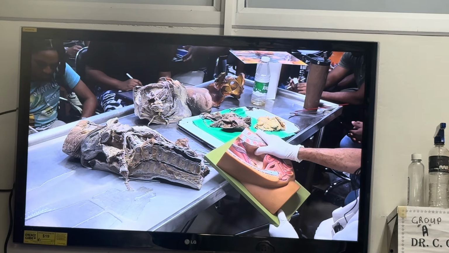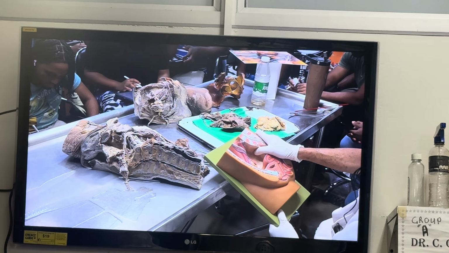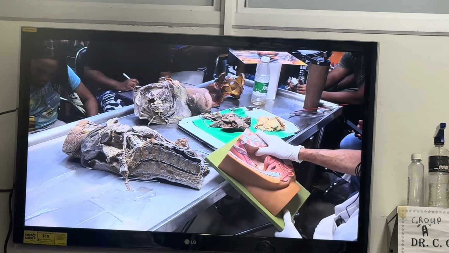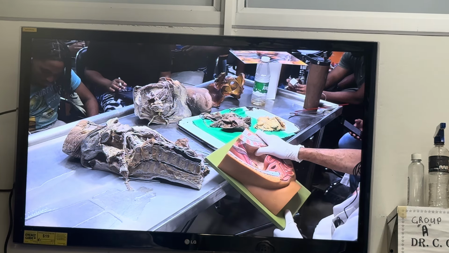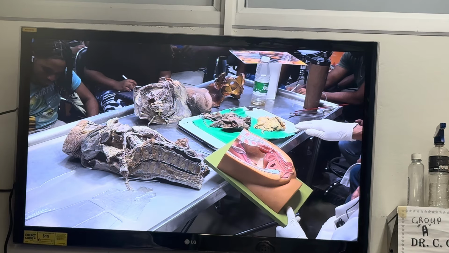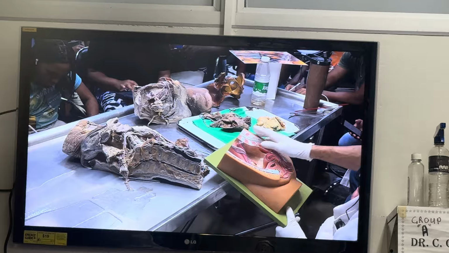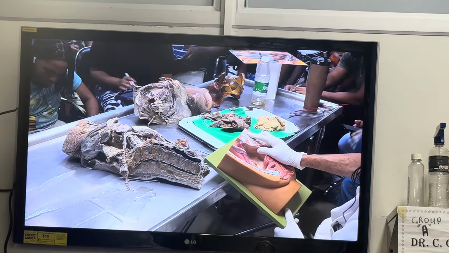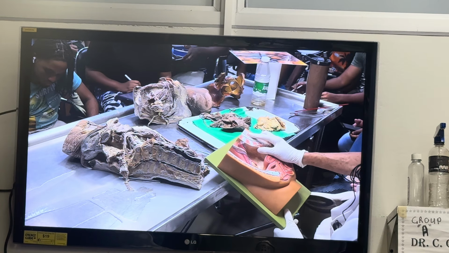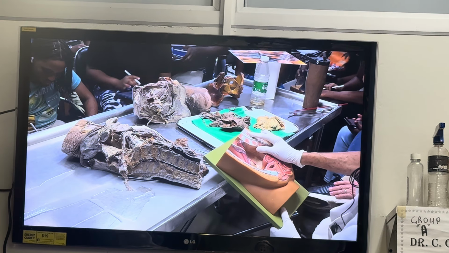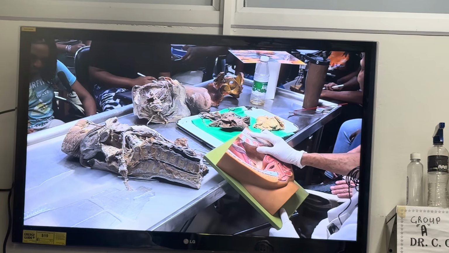It's reflected from the uterus onto the bladder, so it must be the uterovesical pouch. Nothing too hard there, it's in the front.